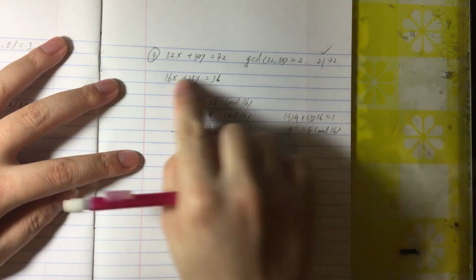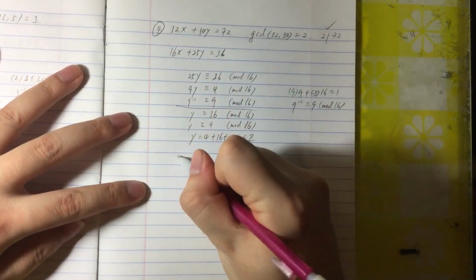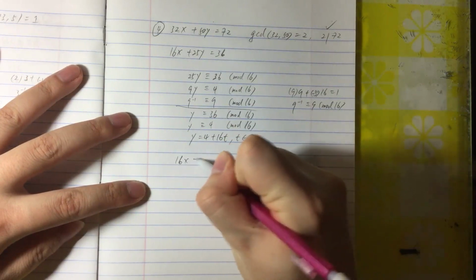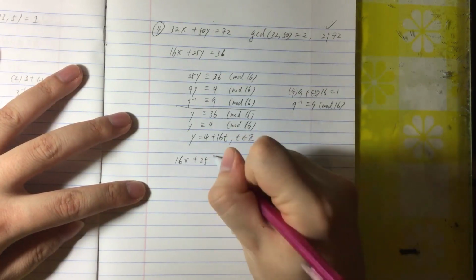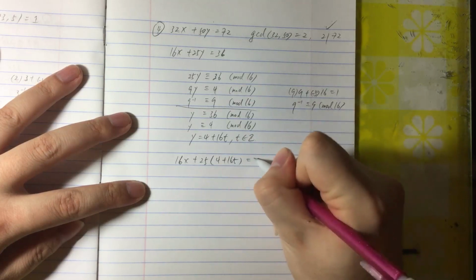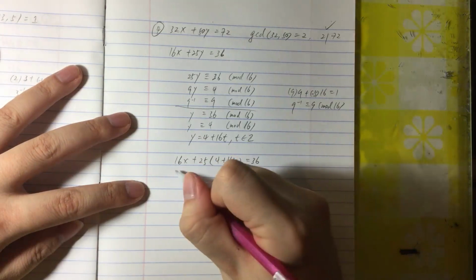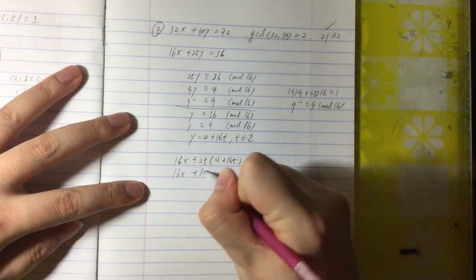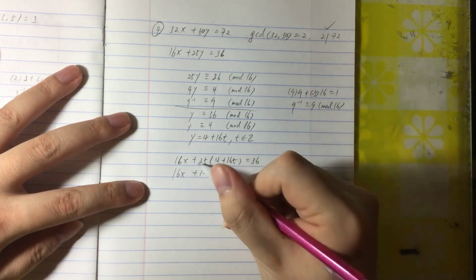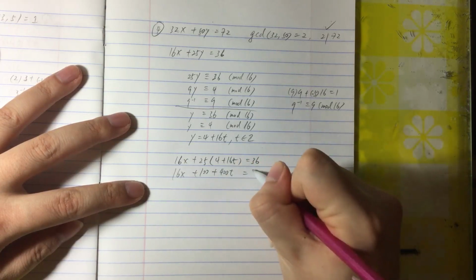Then I can plug in y and solve for x. 16x plus 25y, where y is 4 plus 16t, equals 36. Then distribute 25. I get 16x plus 100 plus 25 times 16, which is 400t, equal to 36.